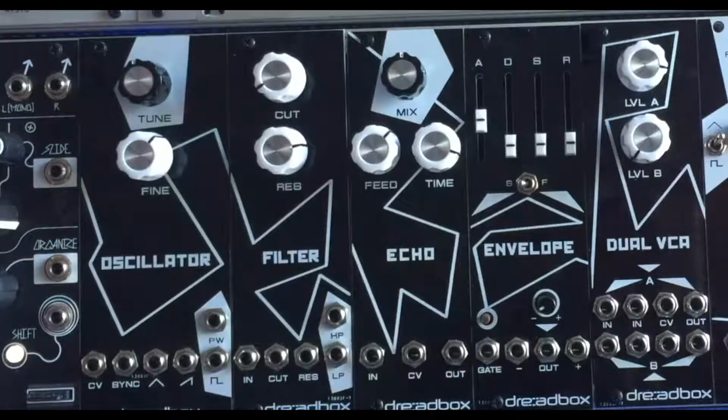The VCA is a dual VCA, which means it can handle 2 sound sources at once. The top row controls VCA A and the bottom controls VCA B. We have our input, CV inputs, and output.